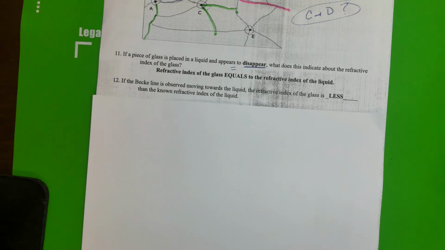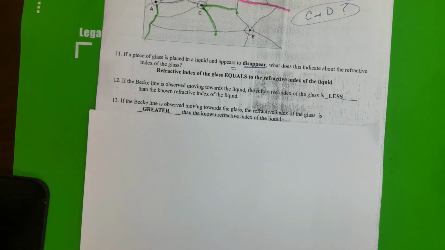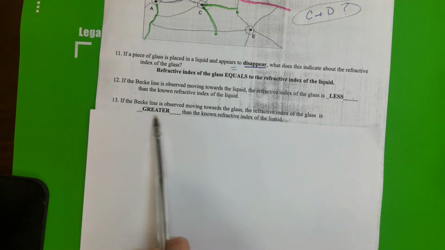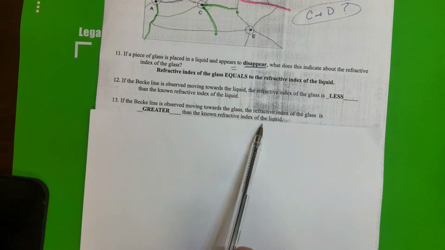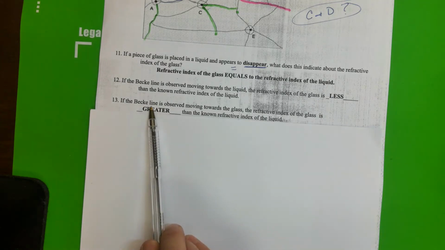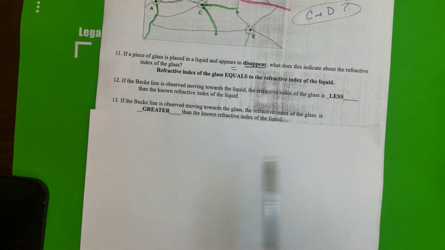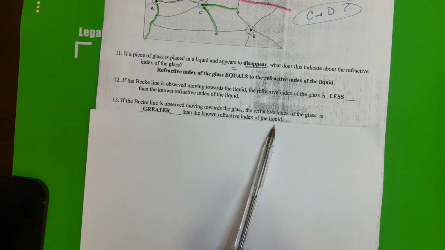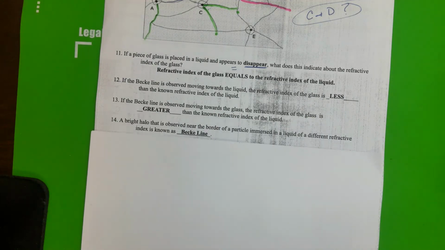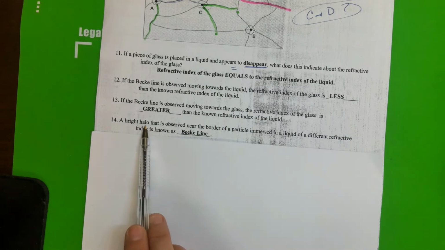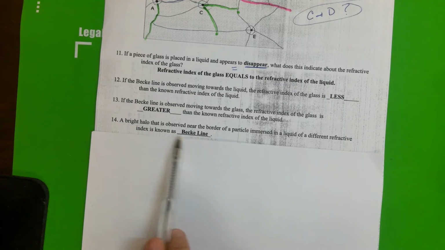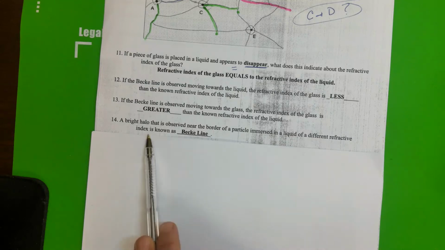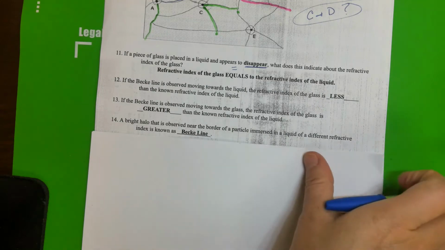Number 13. If the back line is observed moving towards the glass, the refractive index of the glass is greater than the known refractive index of the liquid. So again, the Becke line always goes towards the higher one. So since it's going towards the glass, that's why the glass is greater than the liquid. Okay, number 14. The bright halo, remember another word to say halo is Becke line, is observed near the border of a particle immersed in a liquid of a different refractive index, and this is known as the Becke line.